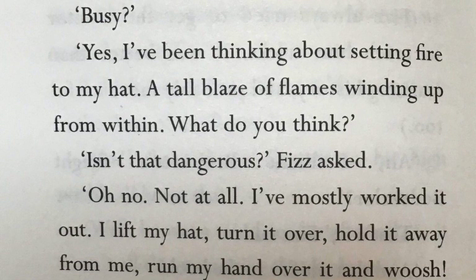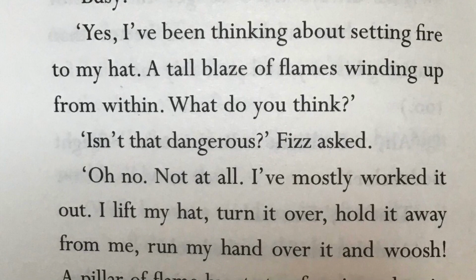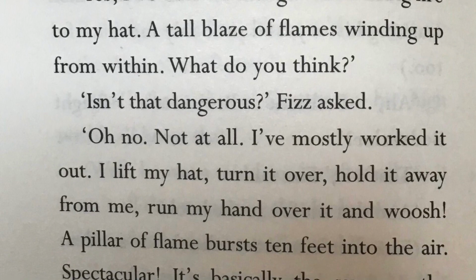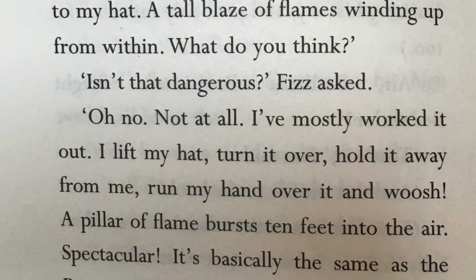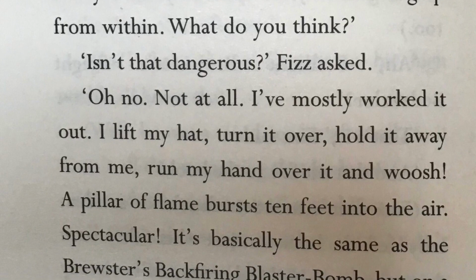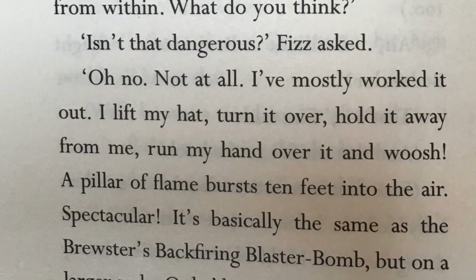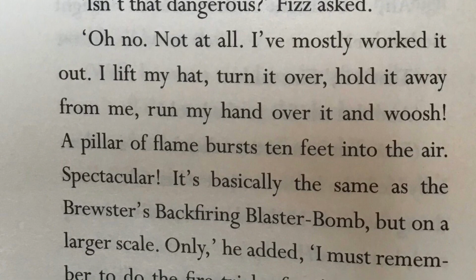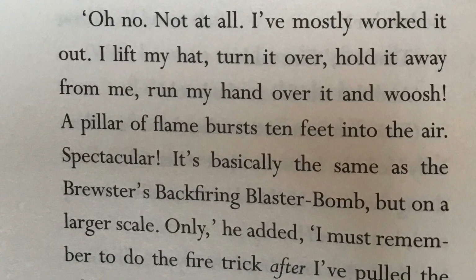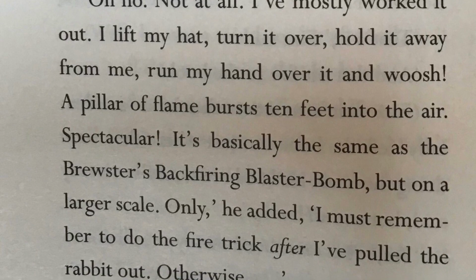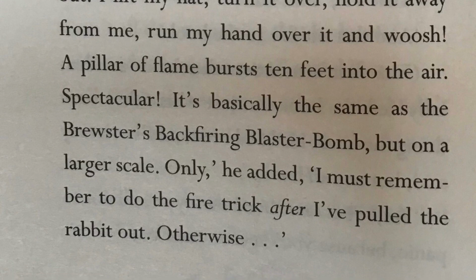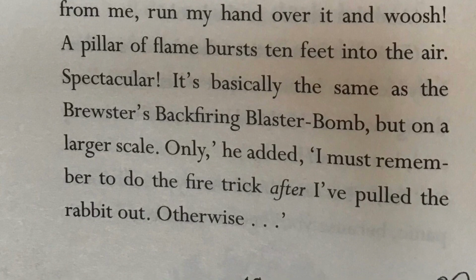"Oh, no, not at all. I've mostly worked it out. I lift my hat, turn it over, hold it away from me, run my hand over it, and whoosh! A pillar of flame bursts 10 feet into the air. Spectacular! It's basically the same as the Brewster's backfiring blaster bomb, but on a larger scale. Only," he added, "I must remember to do the fire trick after I've pulled the rabbit out. Otherwise," dun dun dun, and we'll leave it there for today.